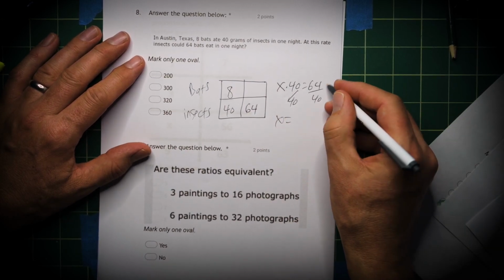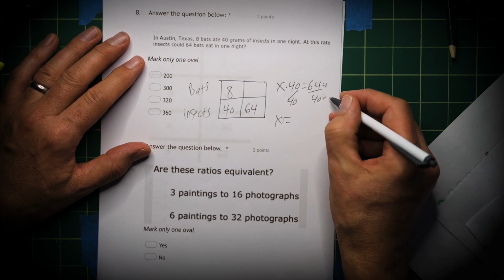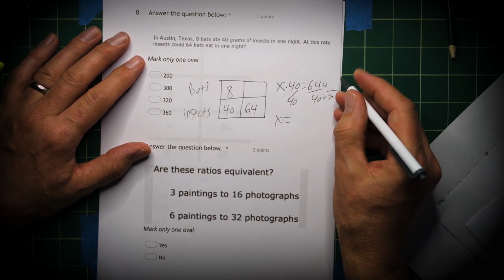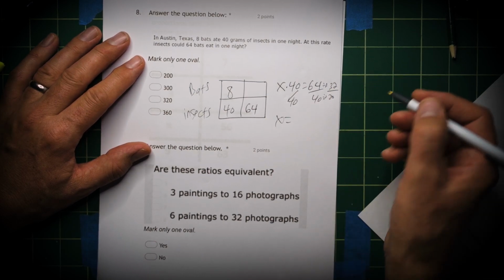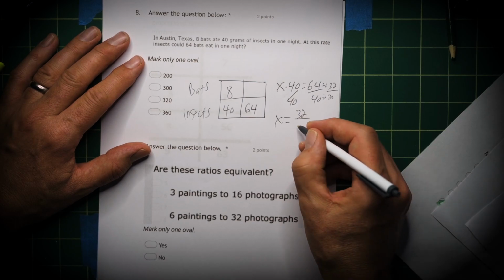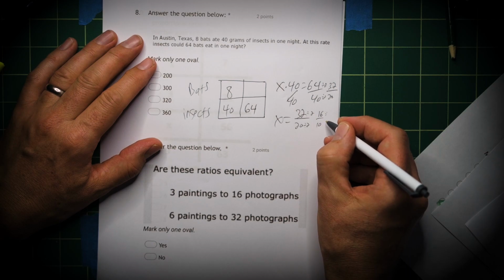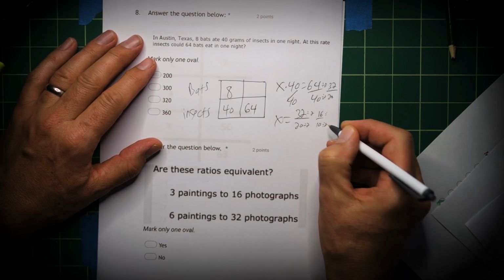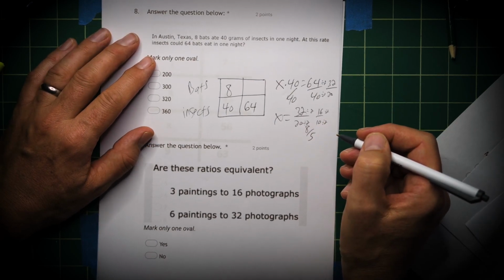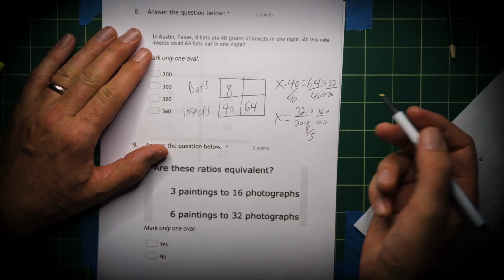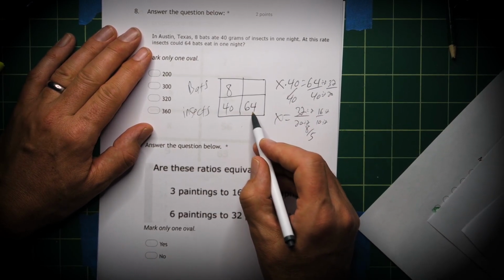X is equal to, let's go ahead and reduce. Let's divide by 2, see what happens. This is going to be 32 over 20. Let's divide by 2 again. 16 over 10. Oh my gosh, what am I doing here? Divide by 2 again. 8 over 5. Okay, so now 40 times 8 over 5 equals 64.